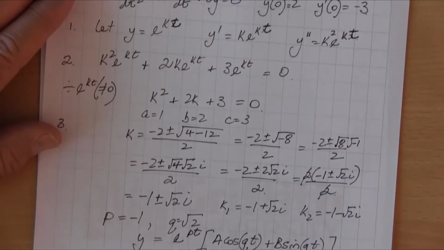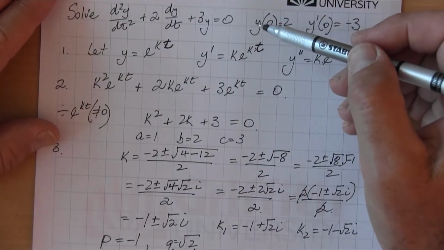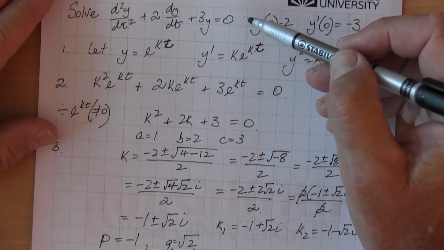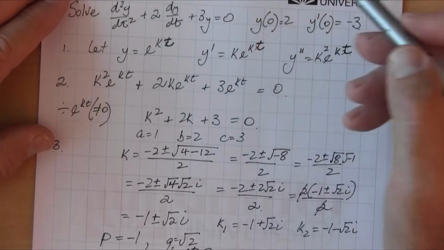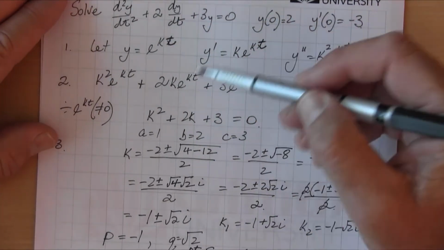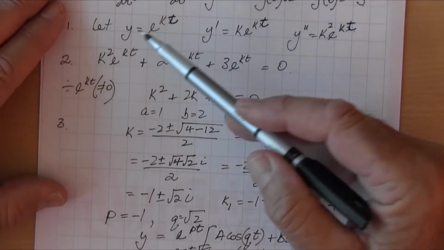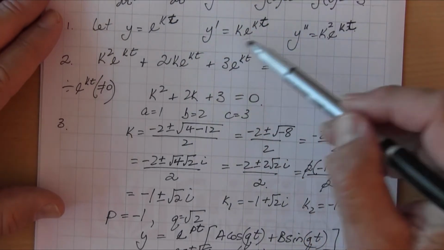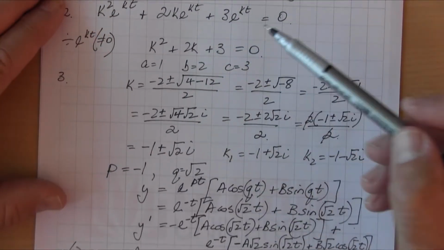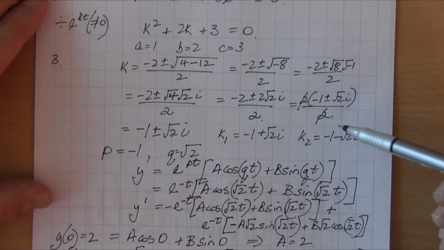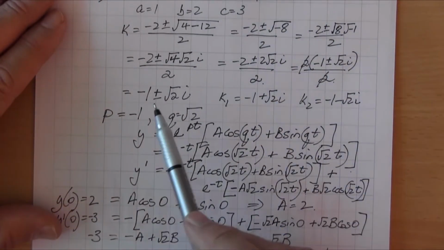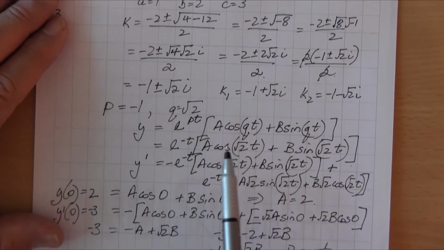Going back through it, it's a homogeneous equation, it's second order constant coefficient, so we use the set template. y equals e to the kt, find the first and second derivatives, substitute in, use the quadratic formula. That gives us values for p and q.